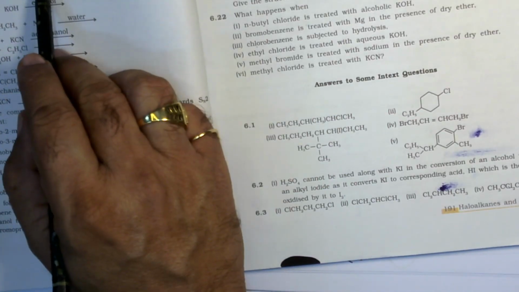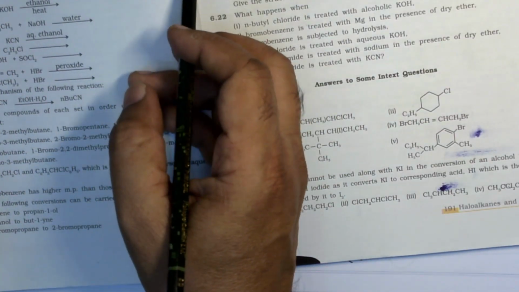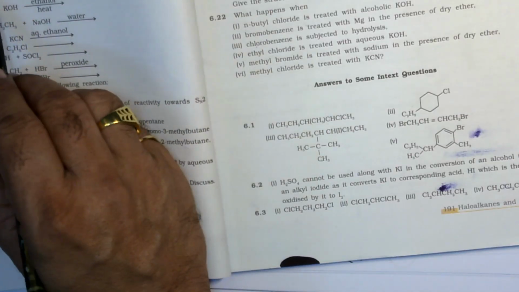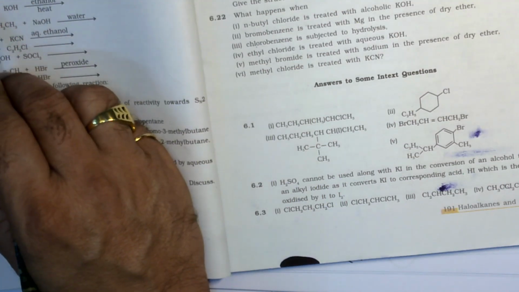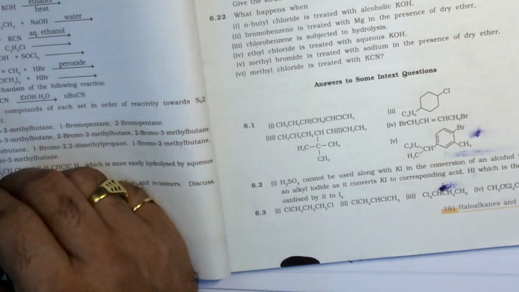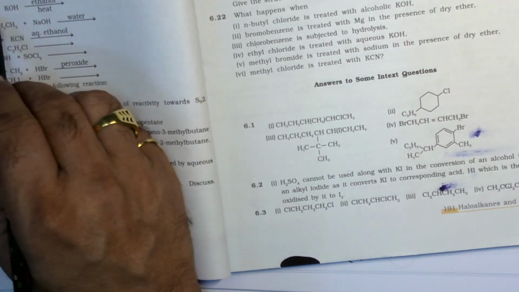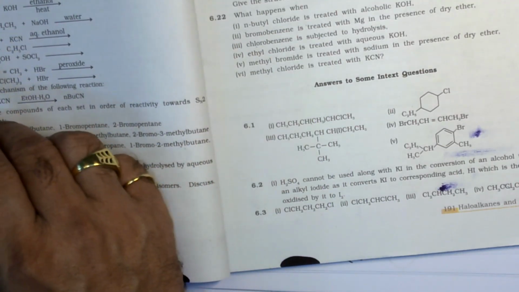Now, write the structure of the major organic product in each of the following. So this is, for example, chlorine and this one. This is a property-based question; chemical properties are the basis. You should have different types of properties and be able to identify them. This is a chemical property, this is a chemical property, this is a chemical property, and this is preparation.